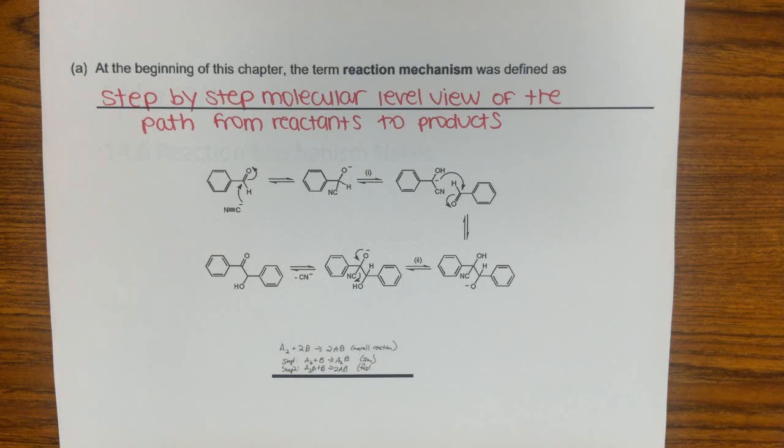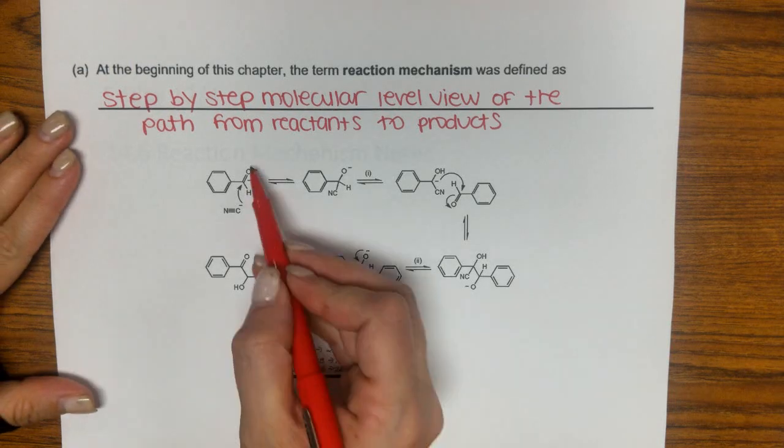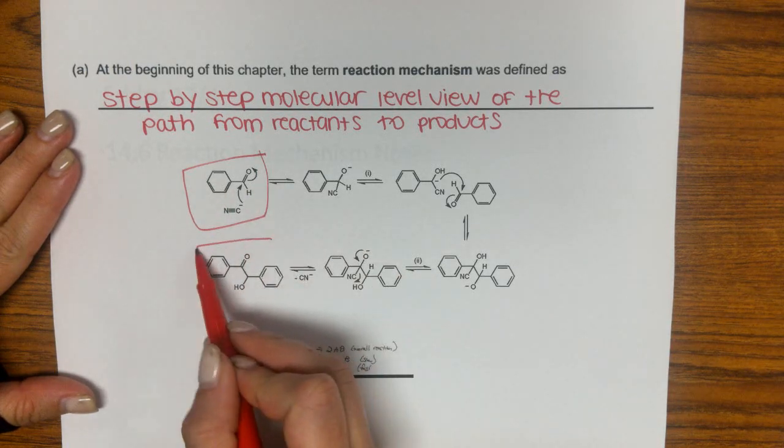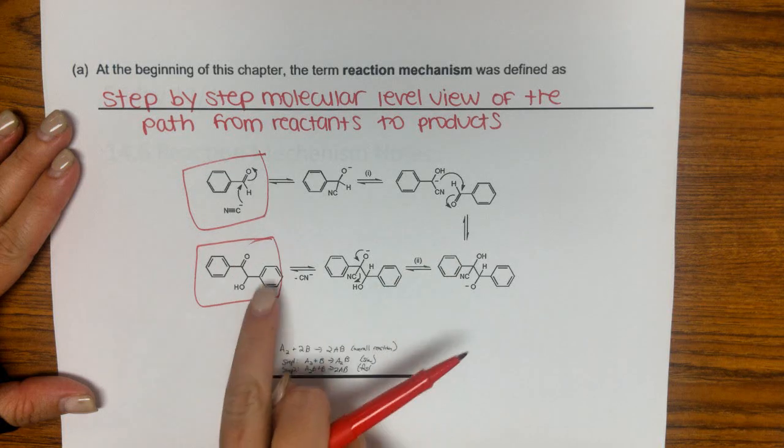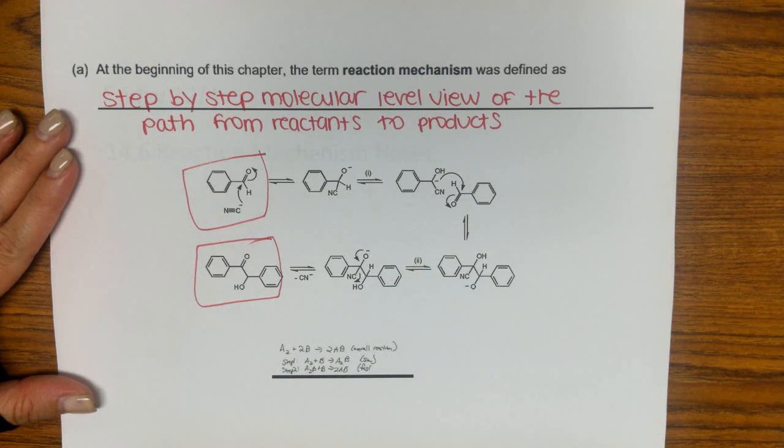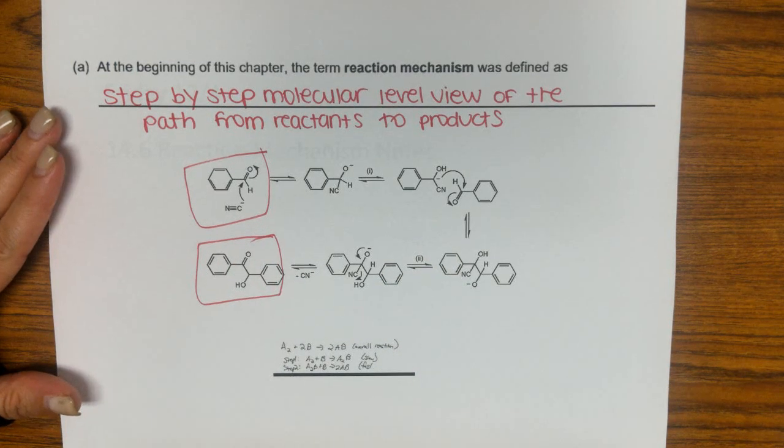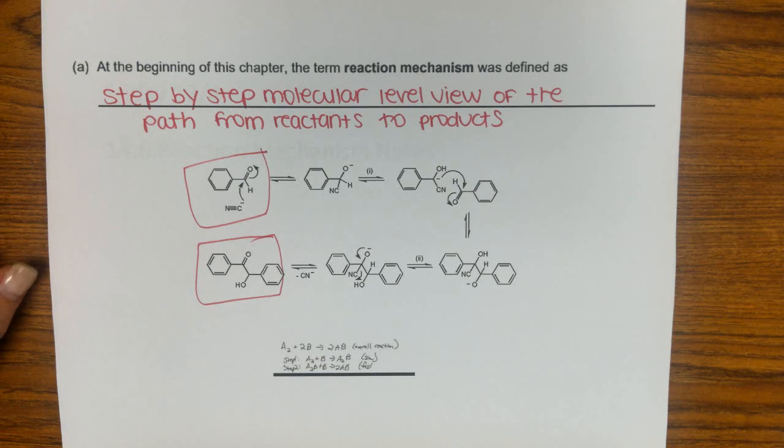Most reactions are not one step. There are things that happen in between. And so here is a diagram of an organic reaction. Obviously nothing we're going to do in AP Chem, but here's your reactant and this is your product. And in between, to go from here to here, there are a lot of steps that happen. There are 4 steps that happen. And so a reaction mechanism just goes through those steps.